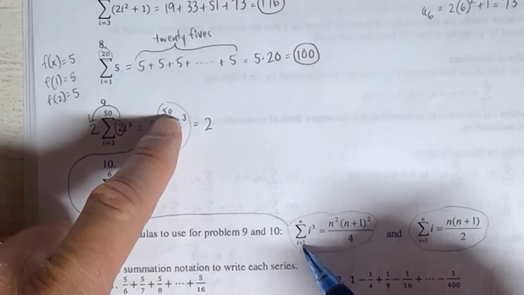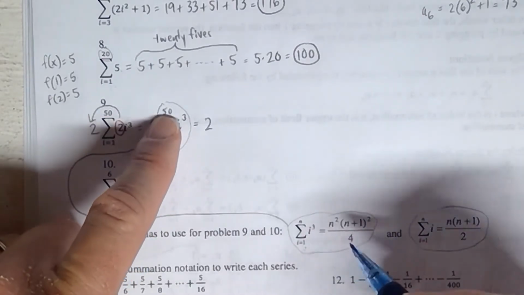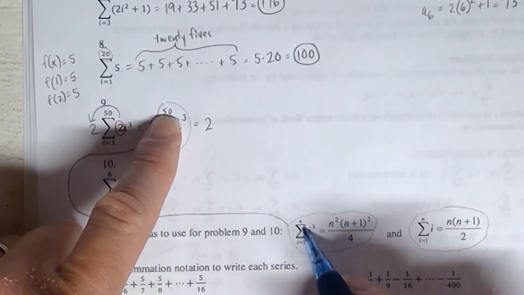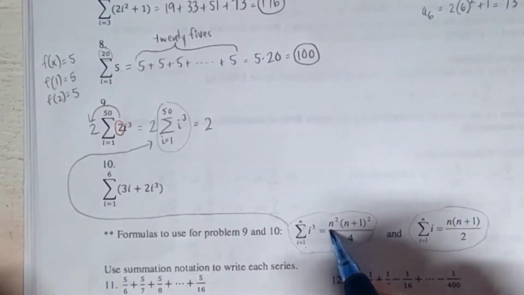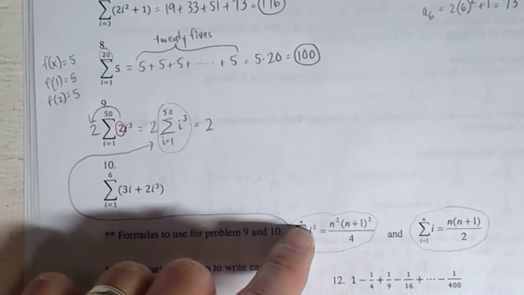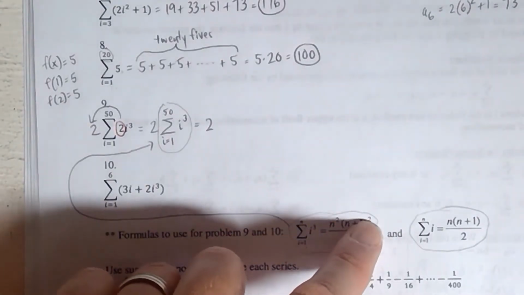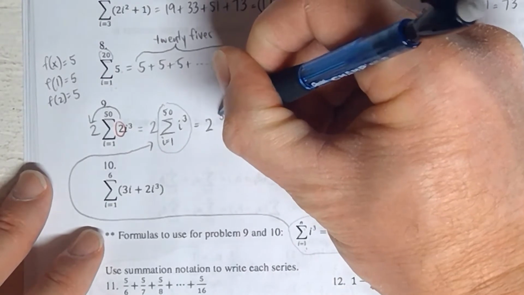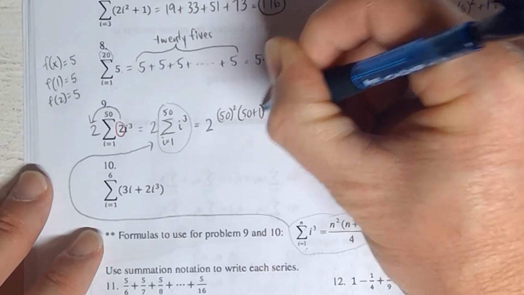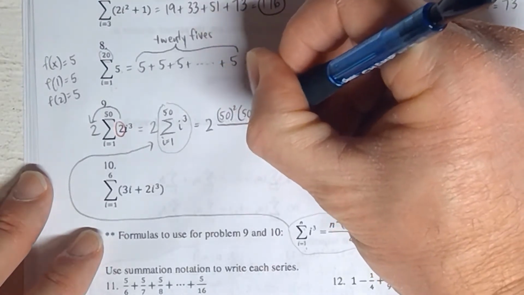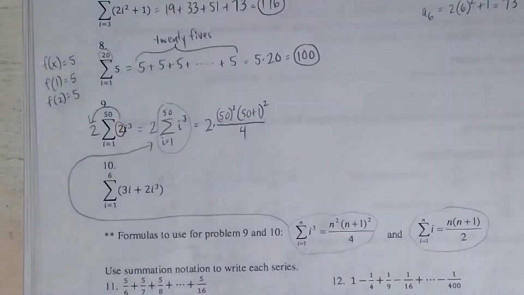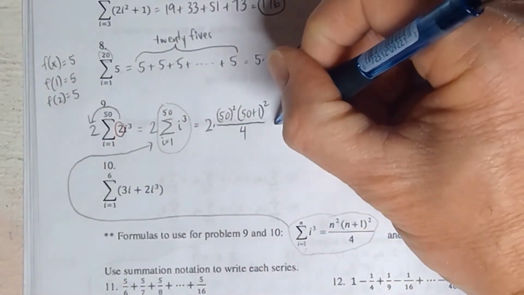So whatever this number is, 50, you then plug in the 50 here and here. Like if that had been a 10 on the top of the sigma, then you'd plug in 10 squared and then 10 plus 1 squared. That's how it works. But because it's 50 on top, you're going to have 50 squared and 50 plus 1 squared. Let's write that down. 50 squared and 50 plus 1 squared divided by 4. And again, the 2 is being multiplied by whatever the sigma is equal to.